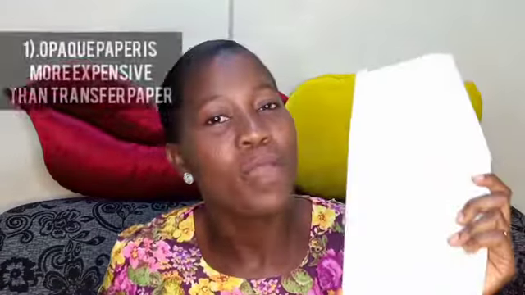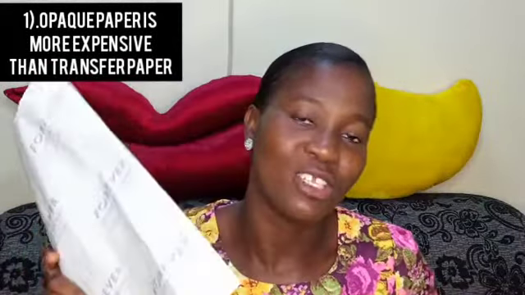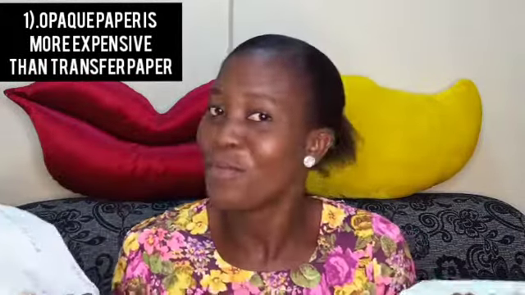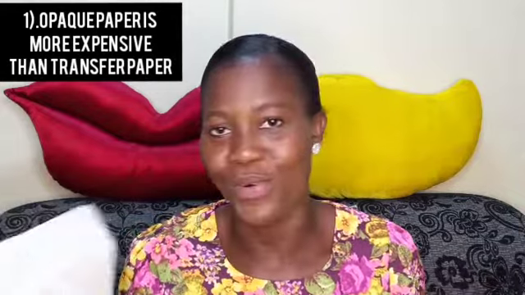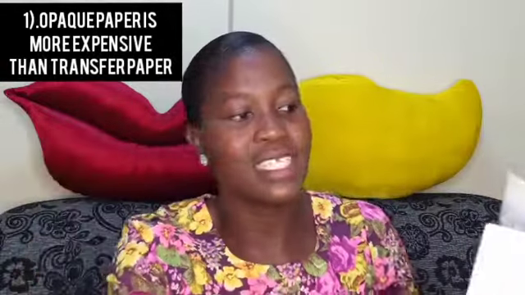Alright, I'm going to tell you three differences. The first difference is that opaque paper is more expensive than transfer paper. I don't know why, maybe the company, but they have the same size, A4 size. Opaque paper here in my area in Lagos is 500 naira presently.